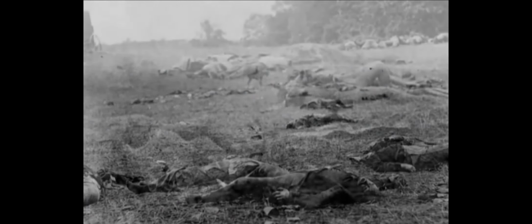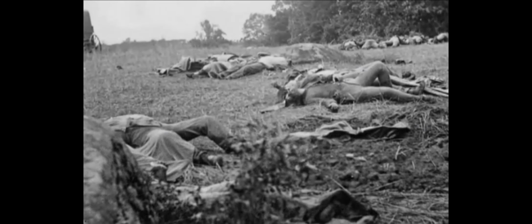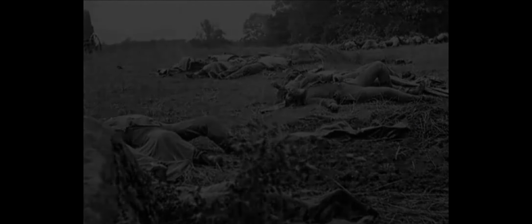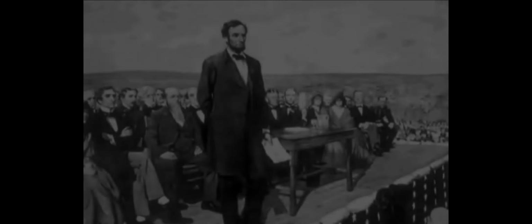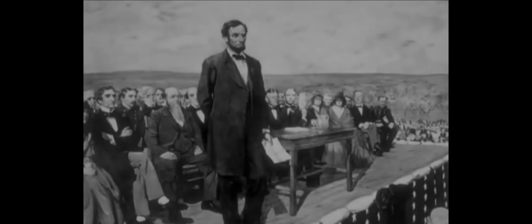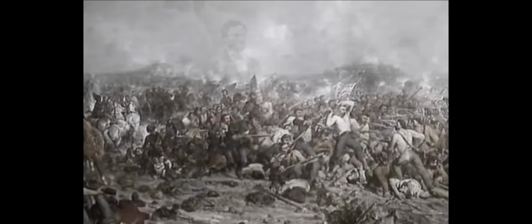It is altogether fitting and proper that we should do this. But in a larger sense, we cannot dedicate, we cannot consecrate, we cannot hallow this ground. The brave men, living and dead, who struggled here, have consecrated it far above our poor power to add or detract. The world will little note nor long remember what we say here, but it can never forget what they did here.